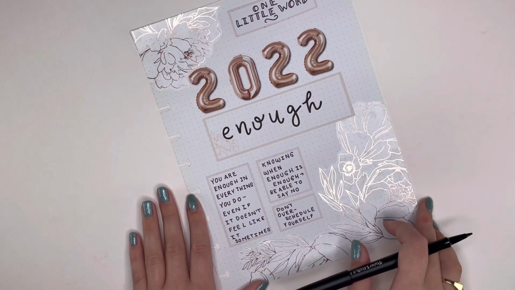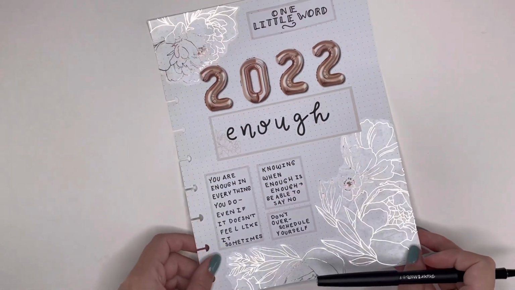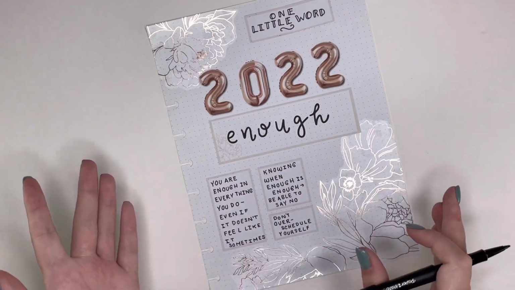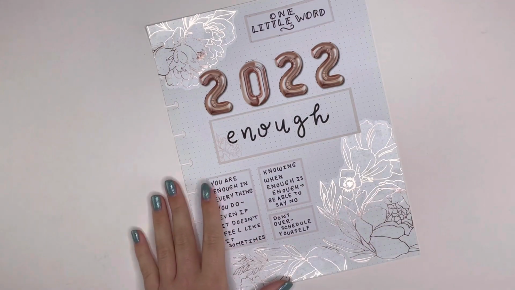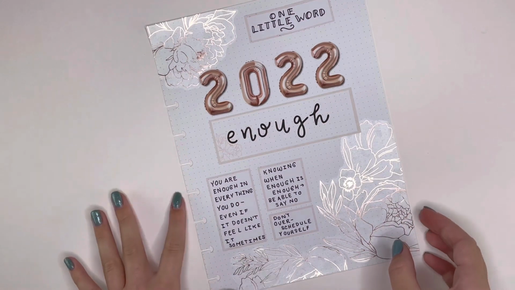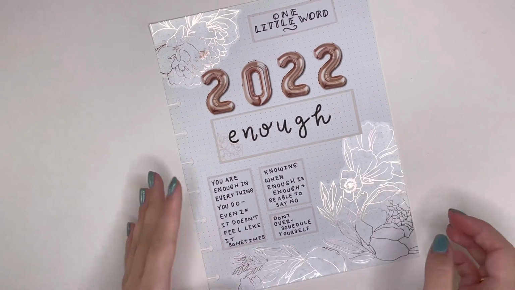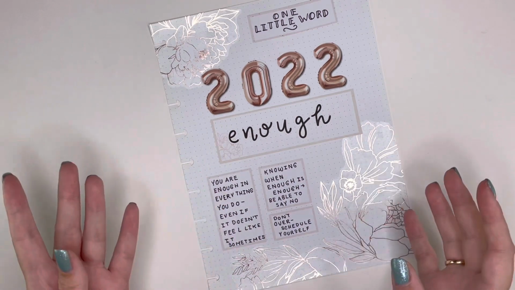I'm always interested to hear why people selected their word and why that's meaningful to them, because I think one of the purposes of one little word is elaborating off of that word and making it have personal significance. It's something that you keep in mind throughout the entire year. It's like a one-word mantra if I have to distill it down into an idea.